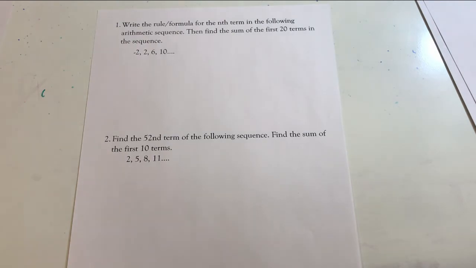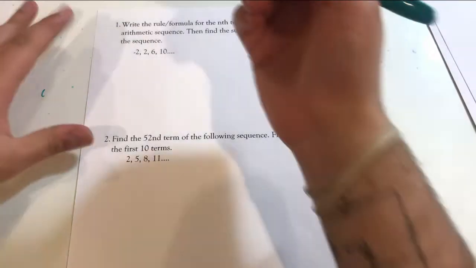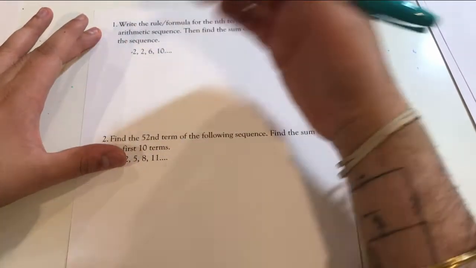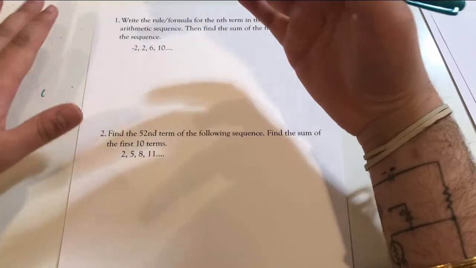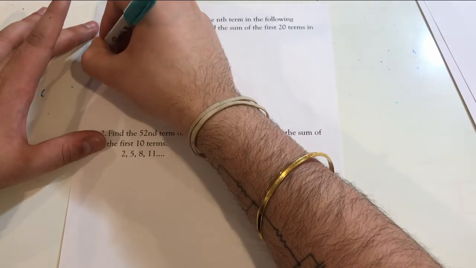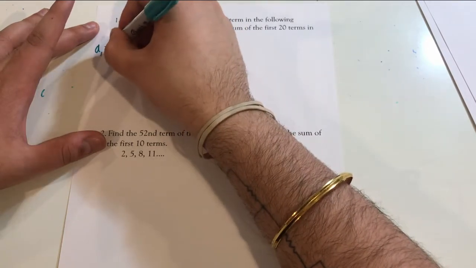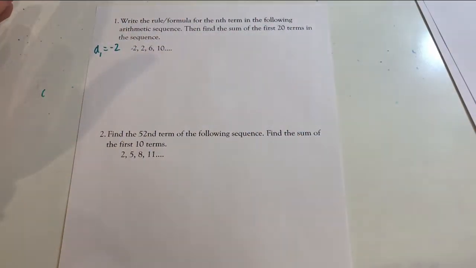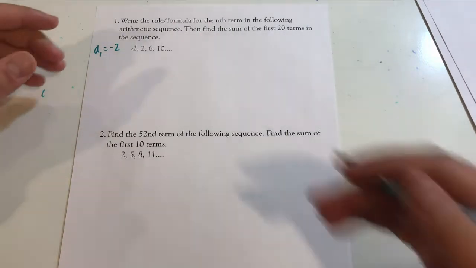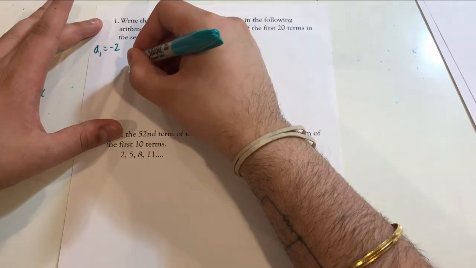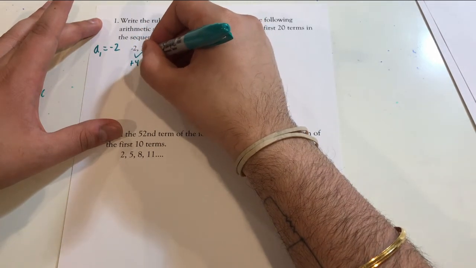So easy. I'm just going to the side to write my information. That's something you should kind of get used to doing in a lot of math and science courses. It helps you keep track, trust me. So a sub 1 is equal to -2. Now let's find the common difference. That's easy enough, right? Let's see what the spacing is between each term. Here we got a +4. Here's a +4.